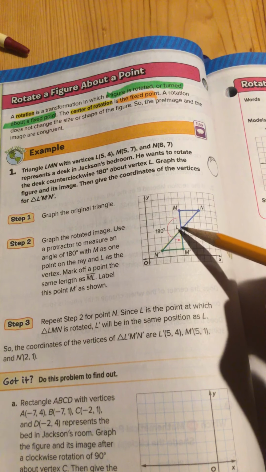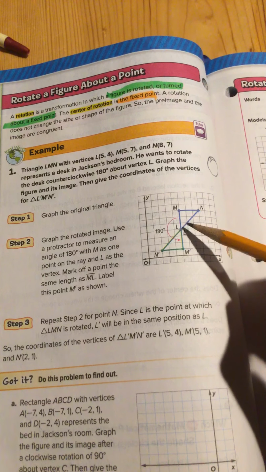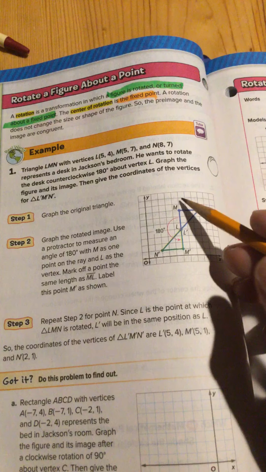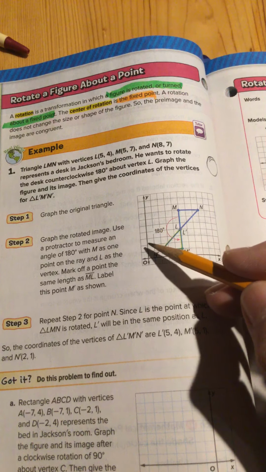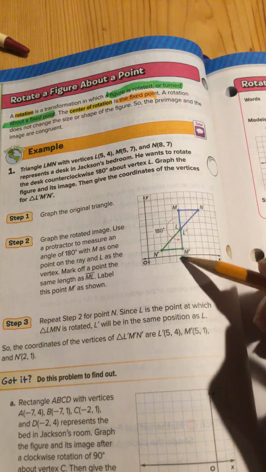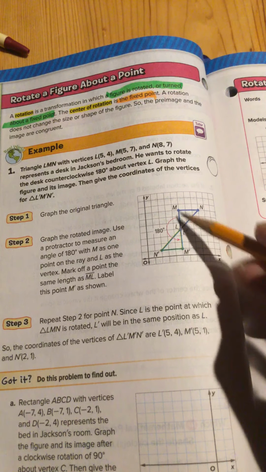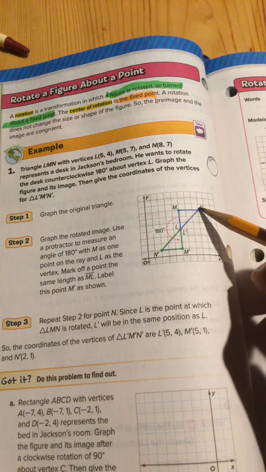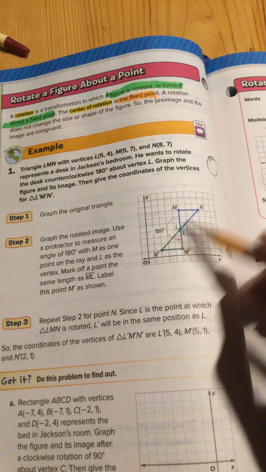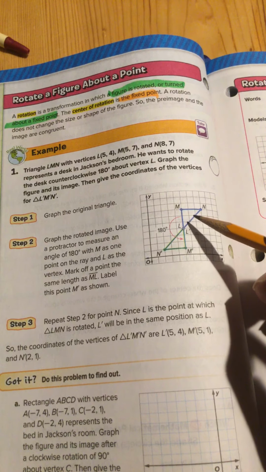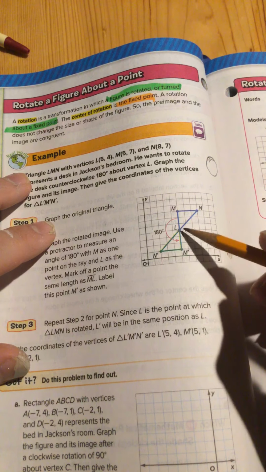Since the center of rotation is on a point, that point is still going to be there. It's on that point, so that point stays. Everything else moves around that point. So M is going to move the 180 degrees, so we make a trip half a circle around. Notice it makes a straight line across from where it was, because it's 180 degrees, straight down. And N is also rotated 180 degrees, and it's also going to make a straight line from where it was, because 180 degrees makes a straight line. So that gives us all the points we need.